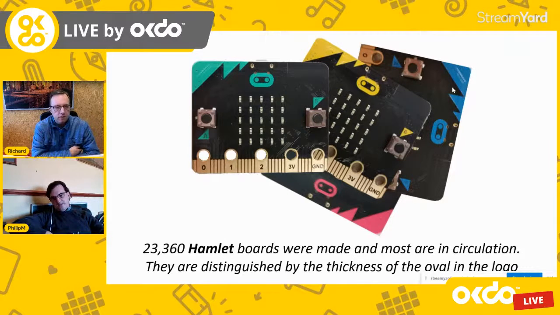Wow. And the idea was to send them out to school teachers at the end of 2015 to give teachers time to experience the microbit, to work through lessons and to learn how to use it before we sent out the 1 million for school children. So this board, the Hamlet board, was built with that in mind. It was the first microbit to be mass produced, and we produced 27,000 of them.